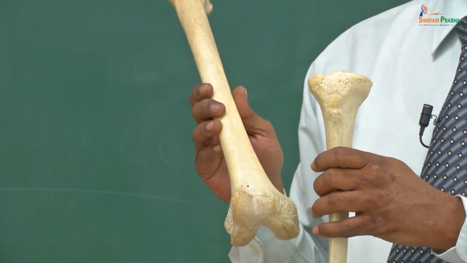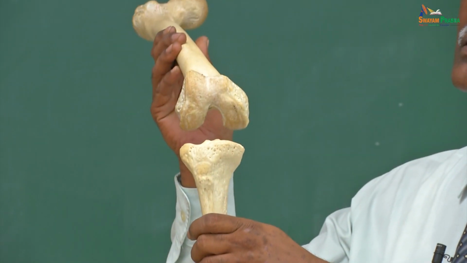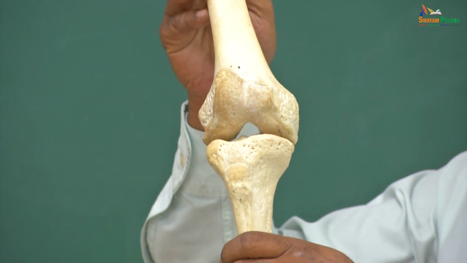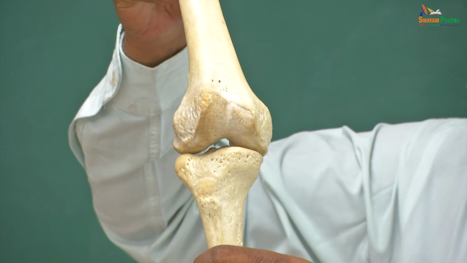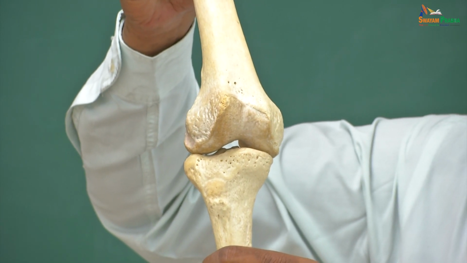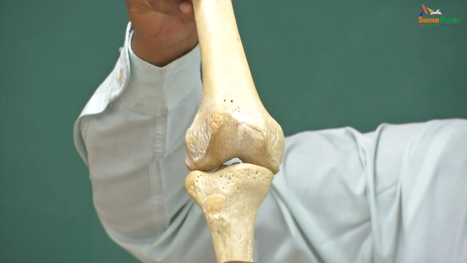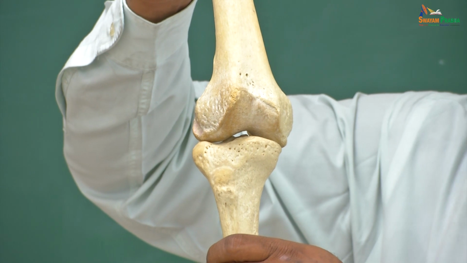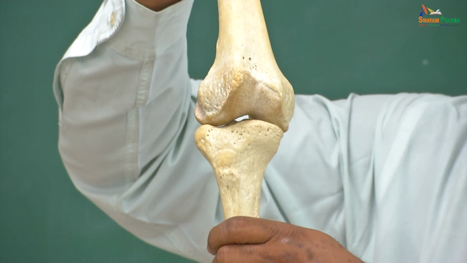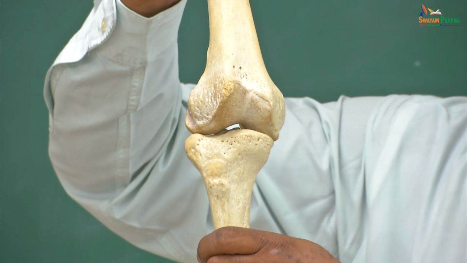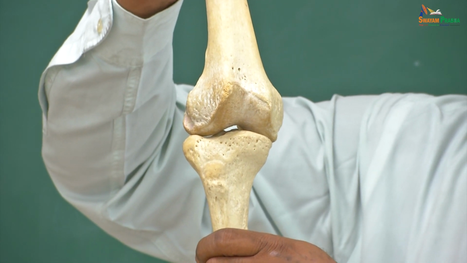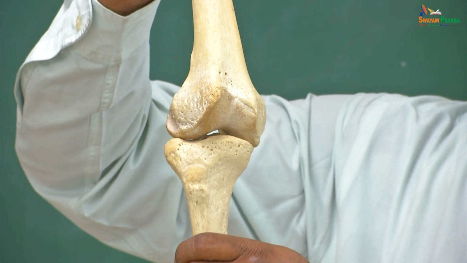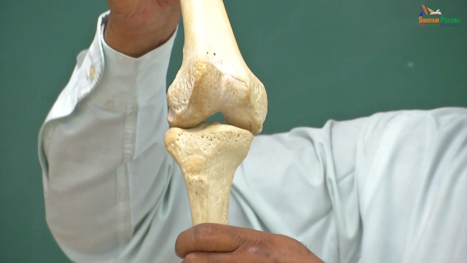Now we will see how locking occurs. As the knee joint goes from flexion into extension, the femur rotates medially on a fixed tibia, and this medial rotation occurs at the terminal end of extension, and this is what is called locking of the knee joint. The opposite action is unlocking of the knee joint, which is conducted by the muscle popliteus. During the initial part of the flexion of the knee, the popliteus first rotates the lower end of the femur laterally before flexion can occur.